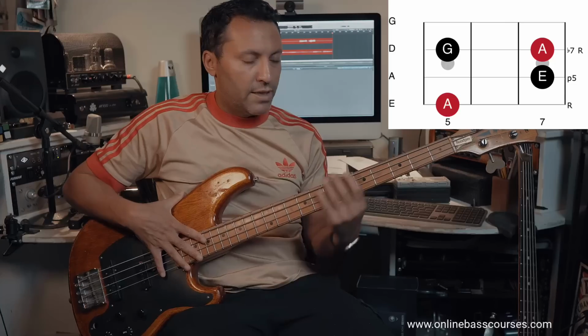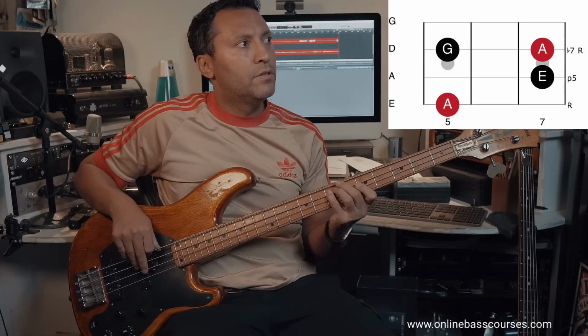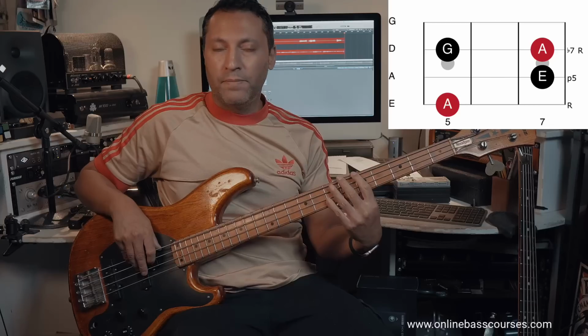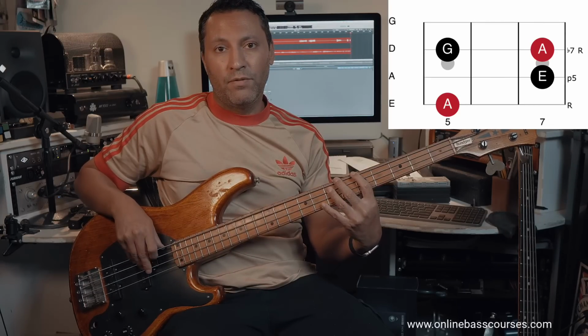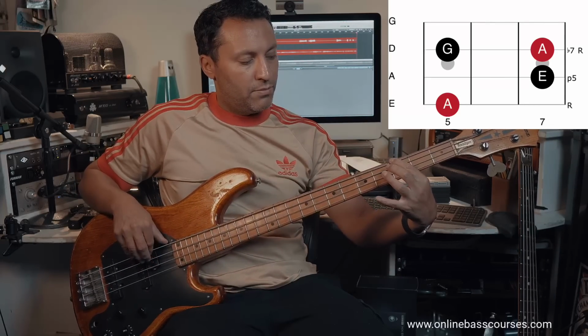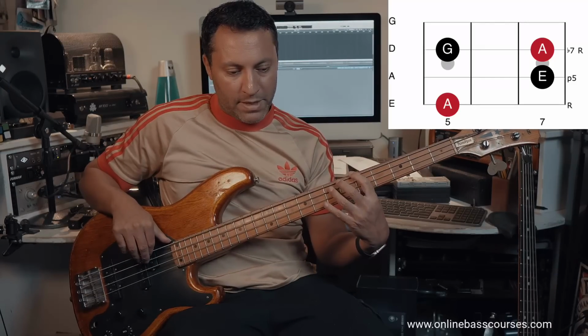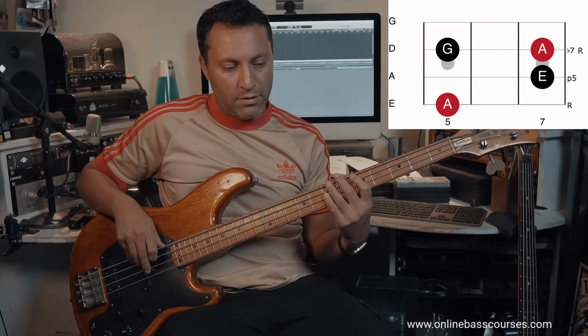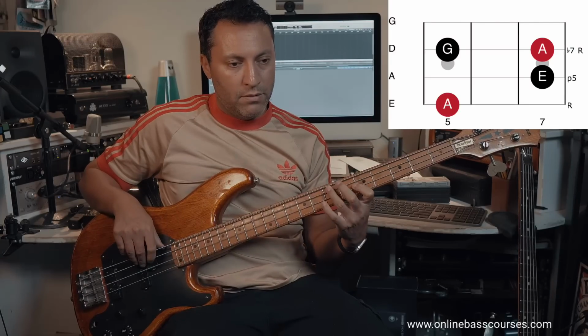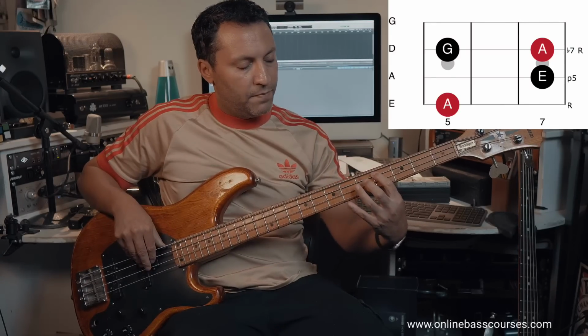Let's do only a couple more patterns over this, and I'll move on to the next example. Okay, that one. Root, 5, flat 7, which was down there before. No, it's up here. And octave, very common bass pattern. Let's do it here.